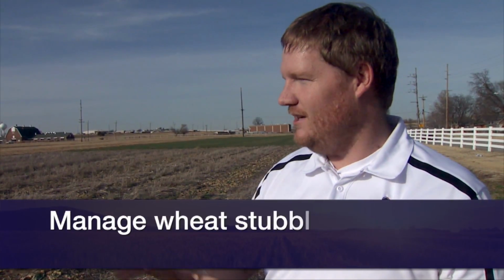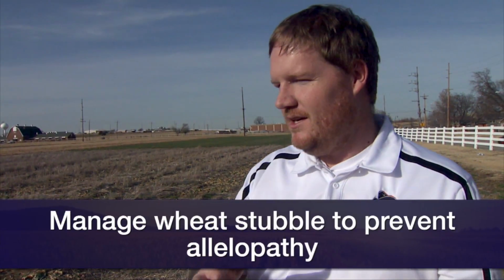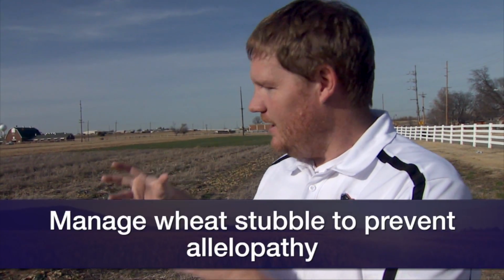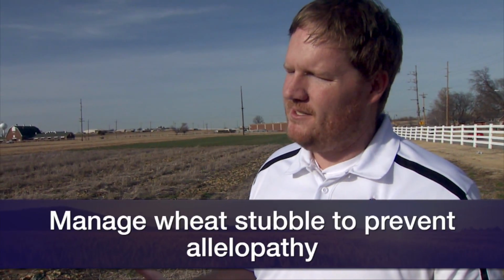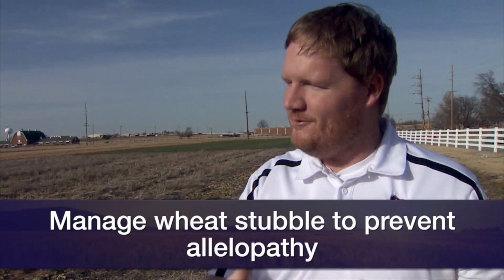The other thing we're looking at is managing the wheat residue in the field. Can we till the field? Can we get the residue out of the way to minimize that allelopathic effect? That way we can grow whatever wheat variety we want ahead of canola and not have an issue. And we're seeing some positive things on removing the wheat residue, almost completely removing that allelopathic effect. So do your homework on the varieties and then plan the strategy in advance for that field.